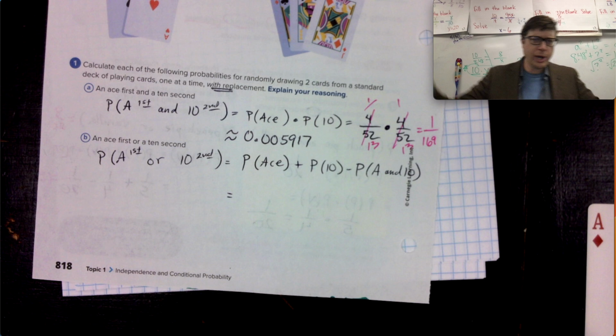There's a much, much higher likelihood, that's what probability is, it's the chance. There's a much higher likelihood that you're going to do this scenario of an ace in the first draw or a 10 in the second draw. 14% chance of that happening.